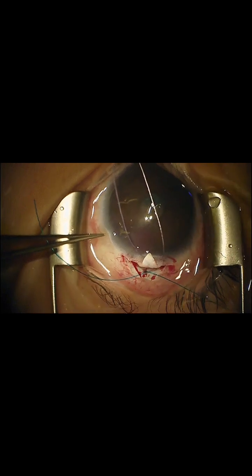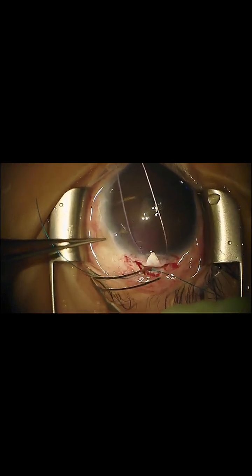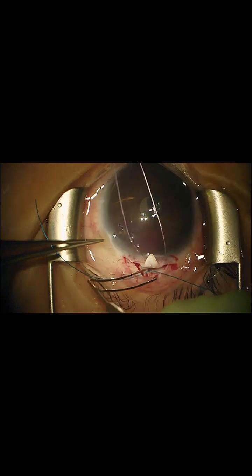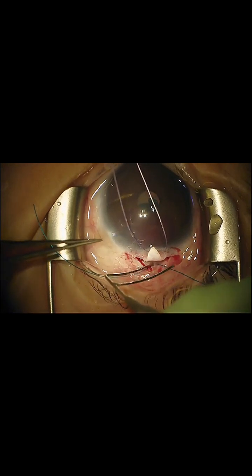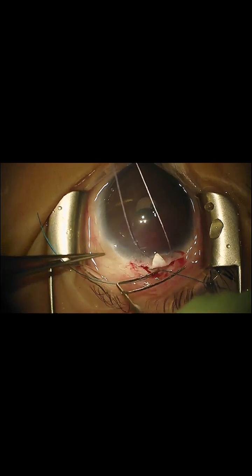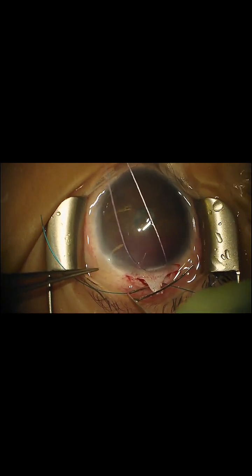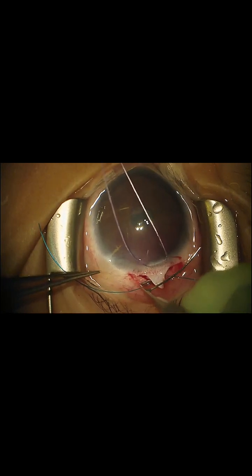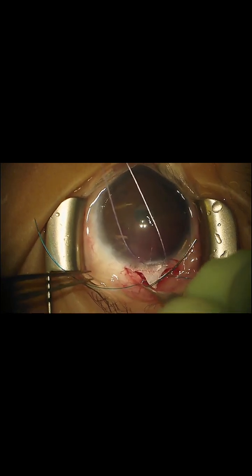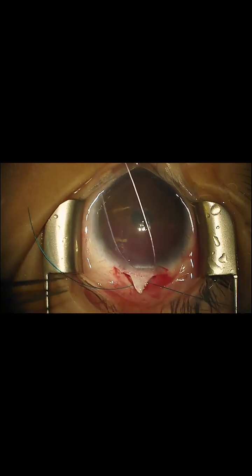And I didn't rotate it 90 degrees because I didn't want my chamber to collapse yet. Going to the other direction now. And now I'll go past 90 degrees this time, okay?